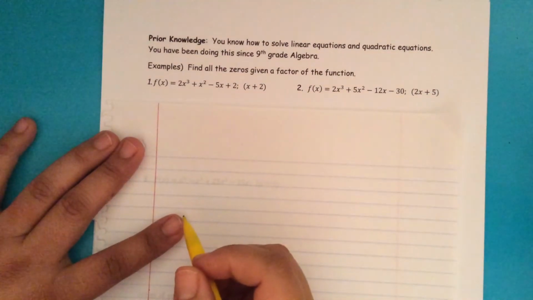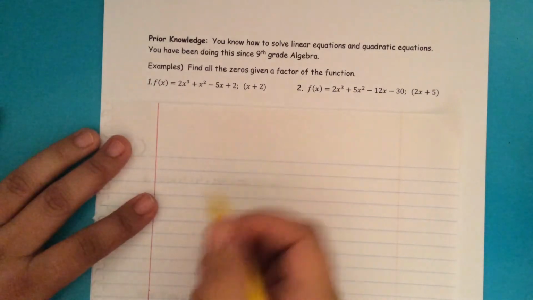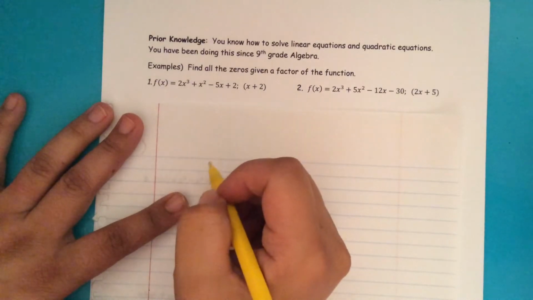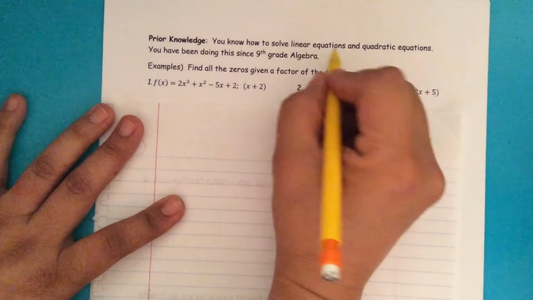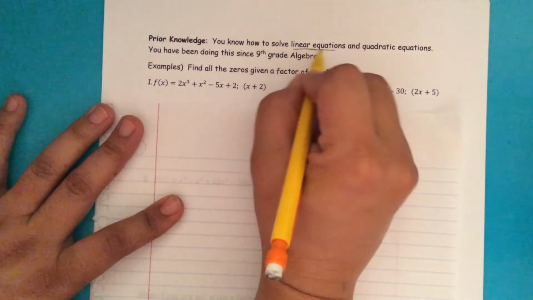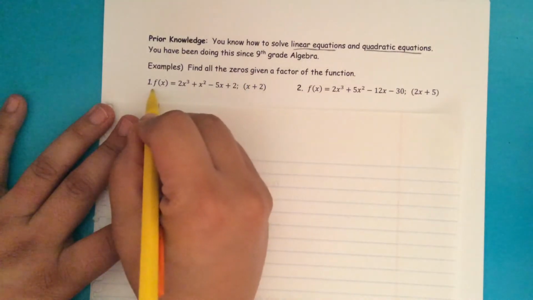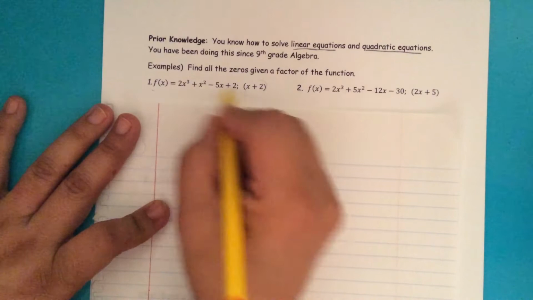Okay, so we are going to be solving a little bit more complicated polynomials, ones that you can't just factor right away by grouping or any of the other factoring things. But we do know how to solve linear equations and quadratic equations. So in this first problem, you're given one of the factors of this function.